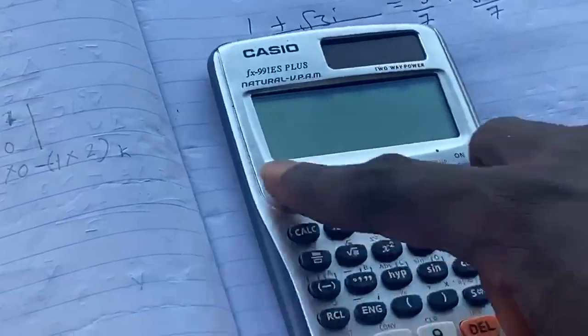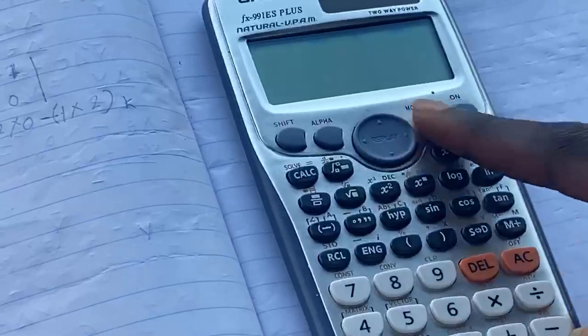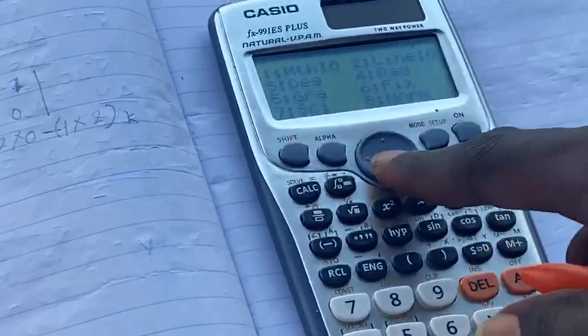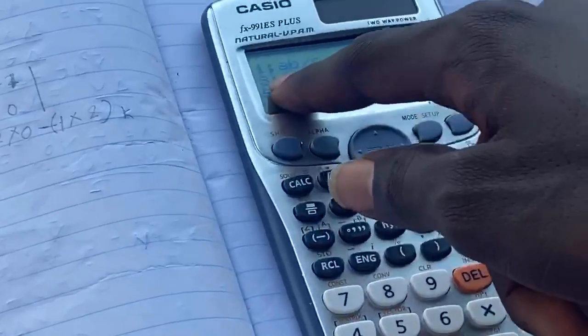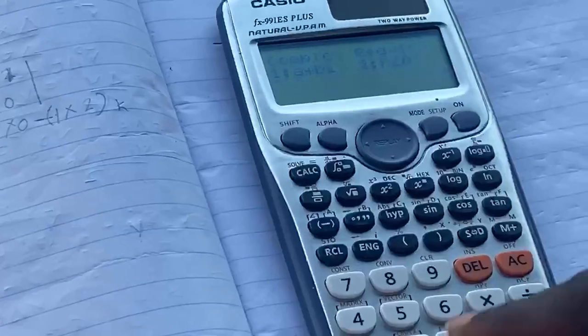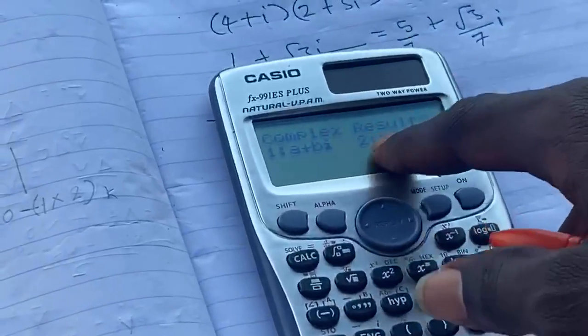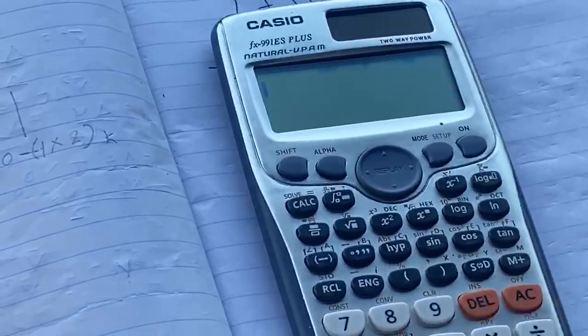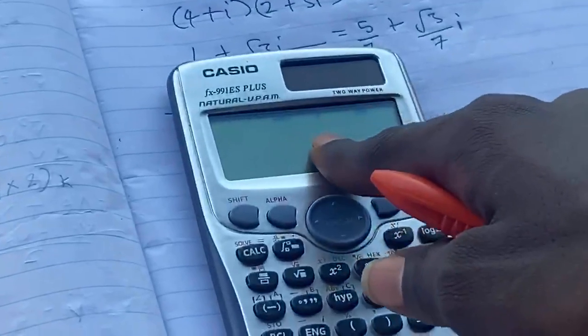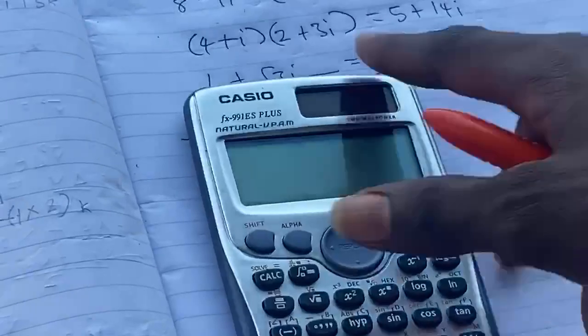Then how do I go there? I press my shift button, then my mode button, then come down. This complex number here, click number 3, and then for the polar form it is 2. So whatever I get now will be in polar form. So let's see to that.